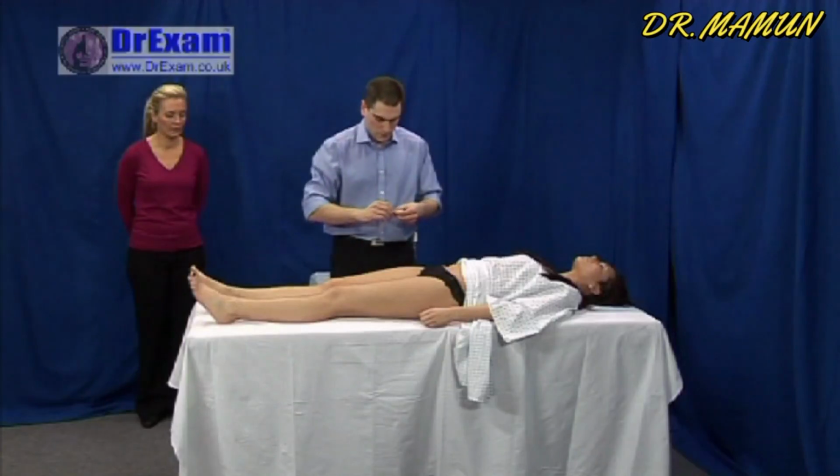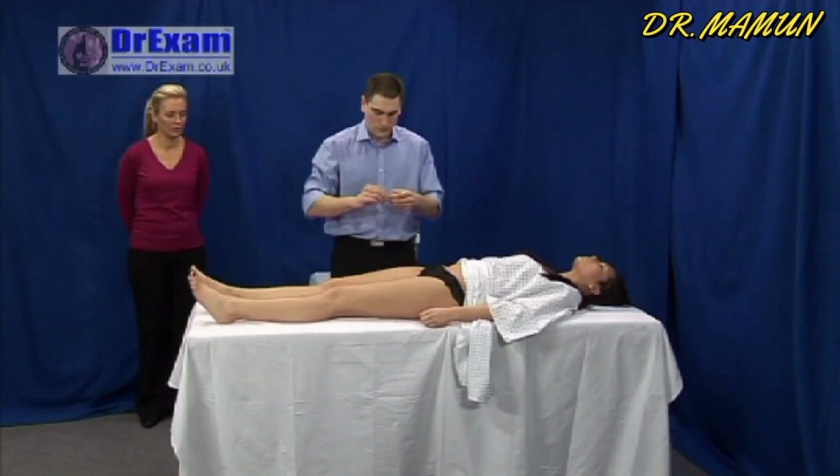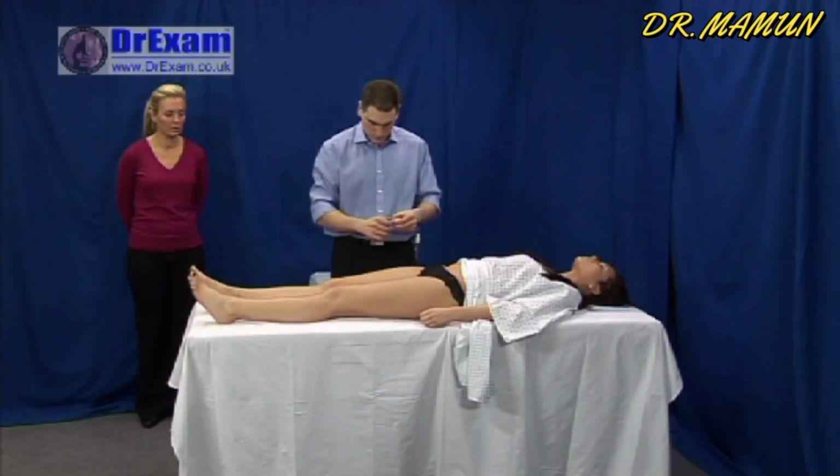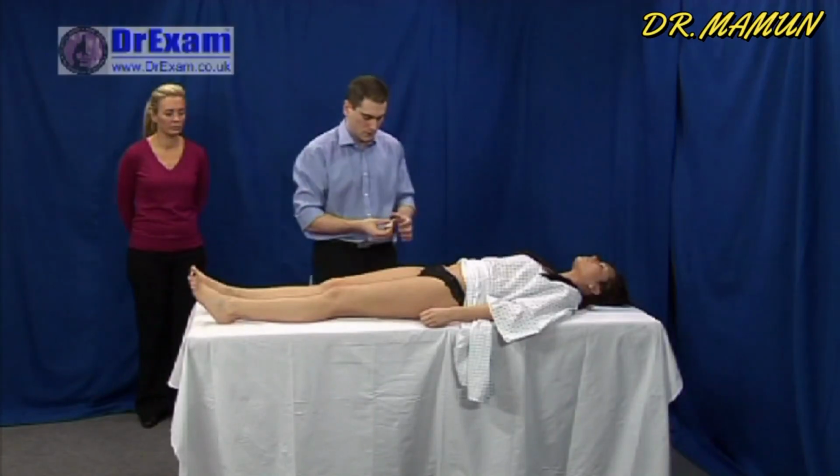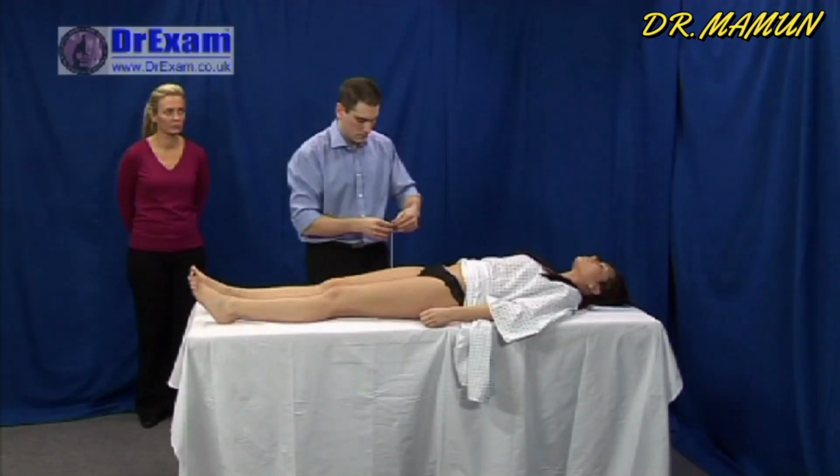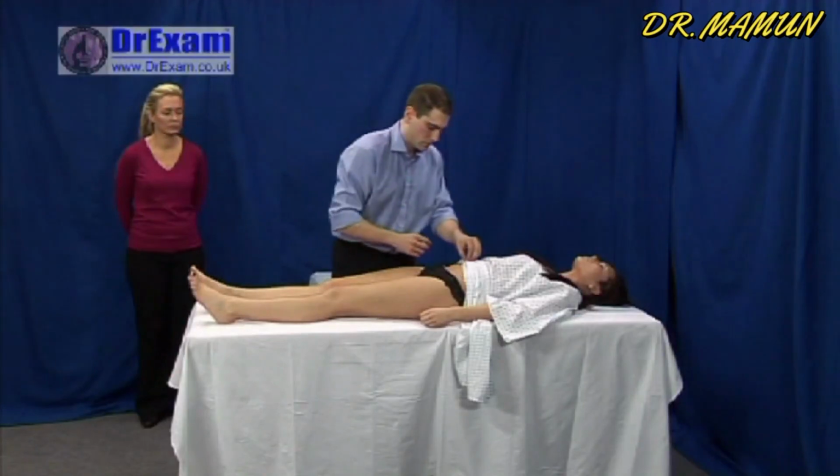Now to assess the dorsal columns, test light touch. Use a strand of cotton wool to touch each dermatome gently in turn. Do this in a similar manner to pain and do not sweep the strand across the skin.